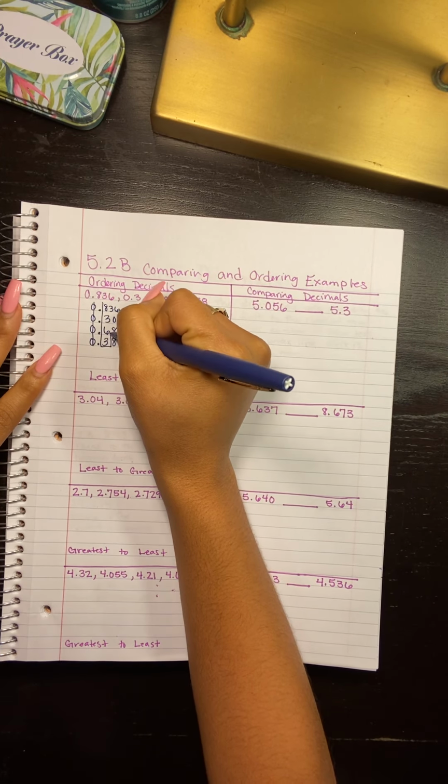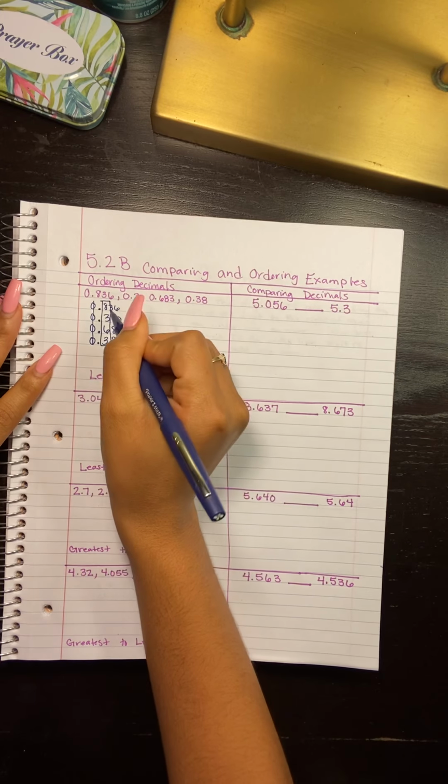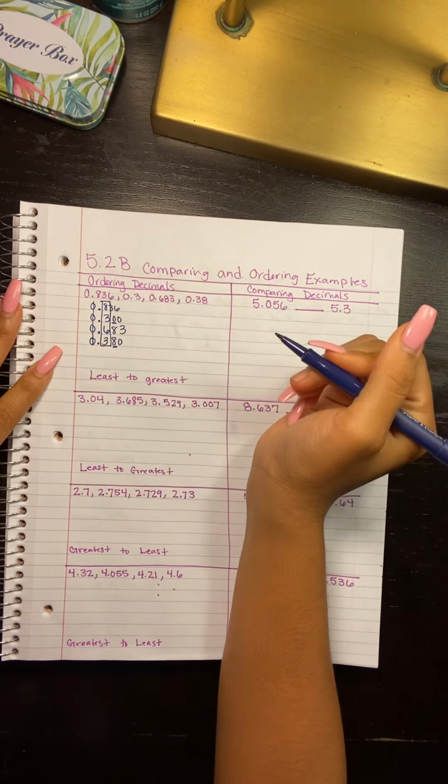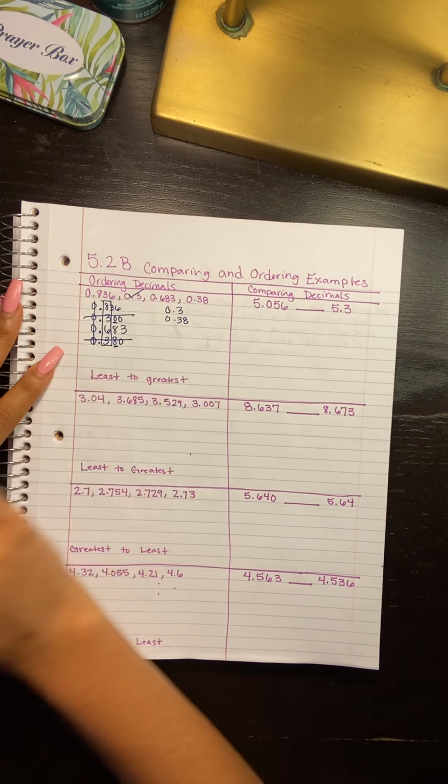The first place value that I have different is right here. And because it's least to greatest, I gotta find my smallest number. I have 3s. This 3 has an 8 next to it. This 3 has a 0 next to it. So this is gonna be my smallest. 0.3, checking that off. Now, I know that this one was next in line because it still had a 3. 0.38.